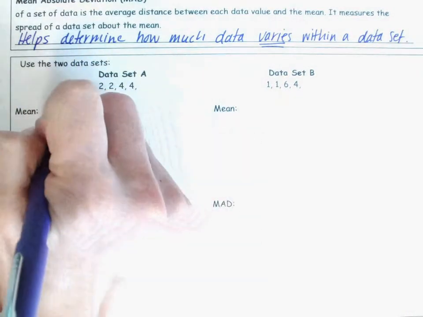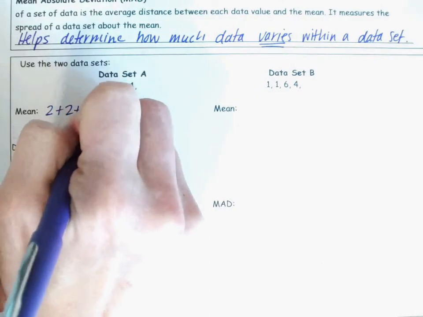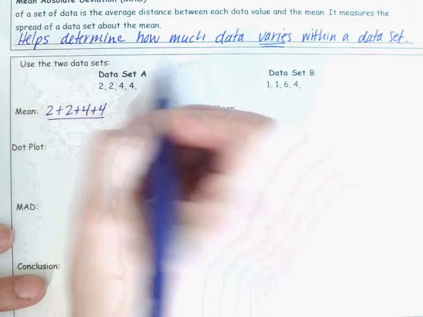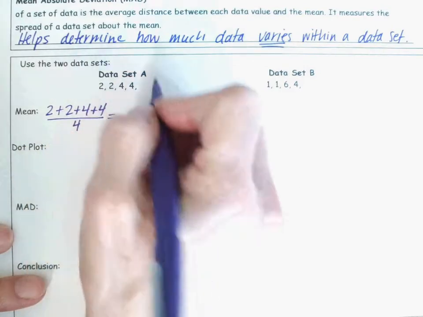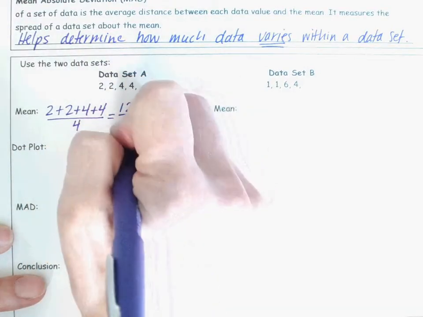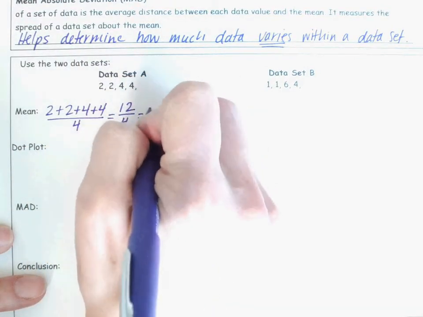Remember, for mean, we add up all the elements and we divide by how many elements there are. There are 4. When I add up my numerator, I get 12. 12 divided by 4, I get 3.